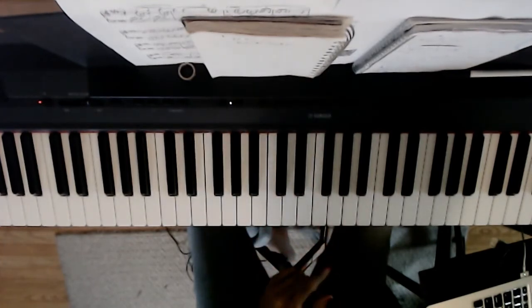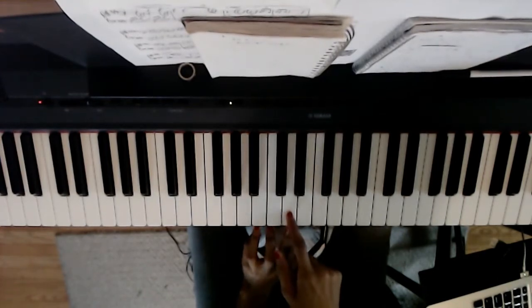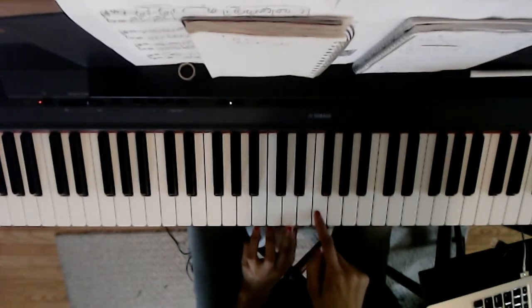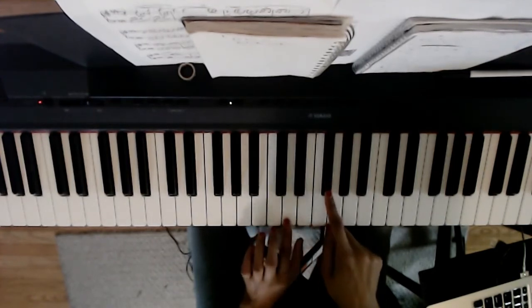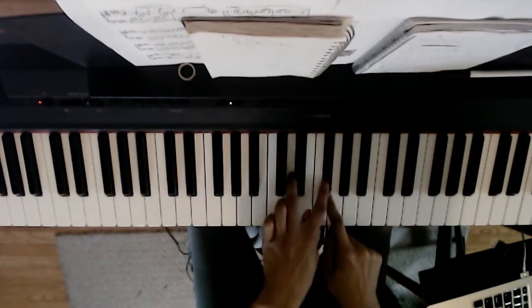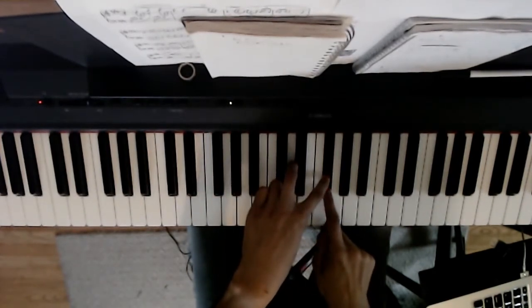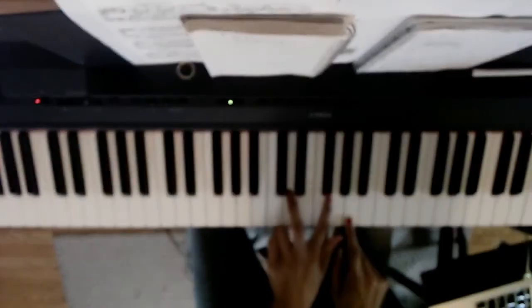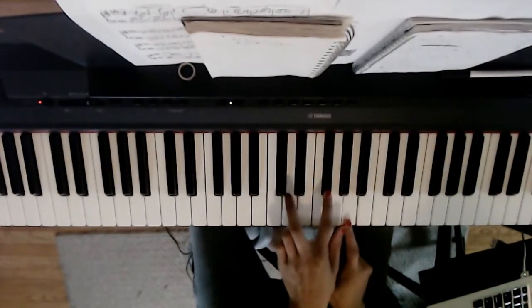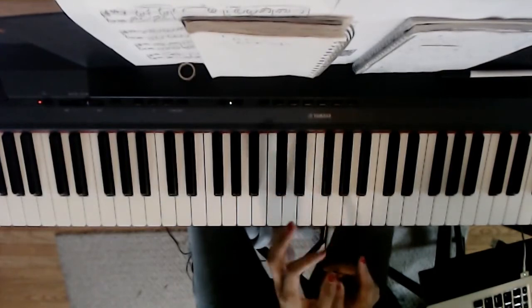Another example is going to be D, right? So D is our root. We would just count from D. We would go 0, being D, 1, 2, 3, 4. So now F sharp / G flat is our third. So now we have to get from the third to the fifth, right? So we have to get from here to the last note. So it goes 0 from here, 1, 2, 3, and we land on A. So what that means is D, F sharp, A is what makes up a D major triad.